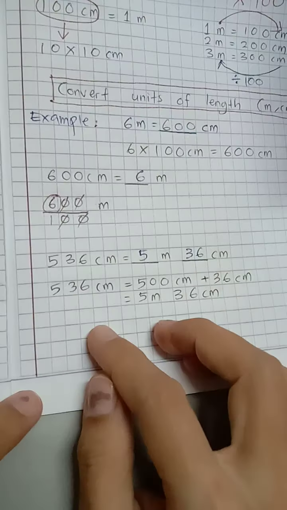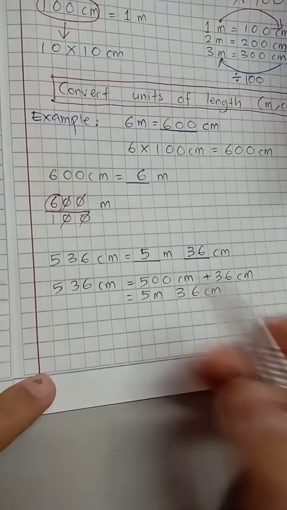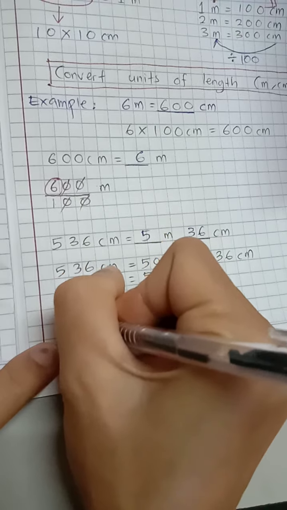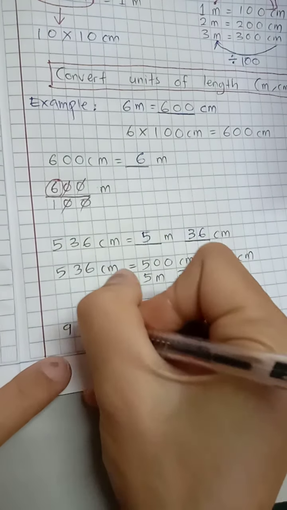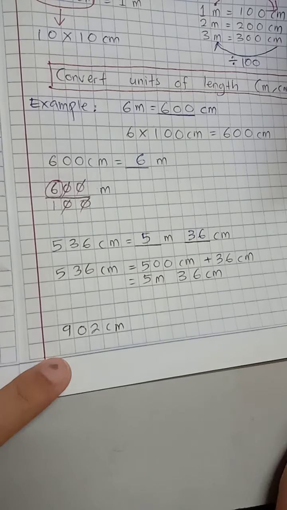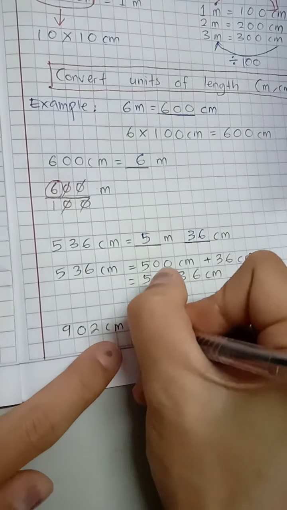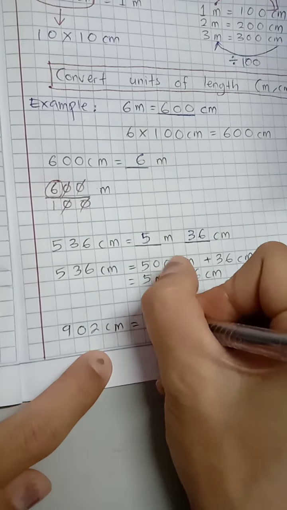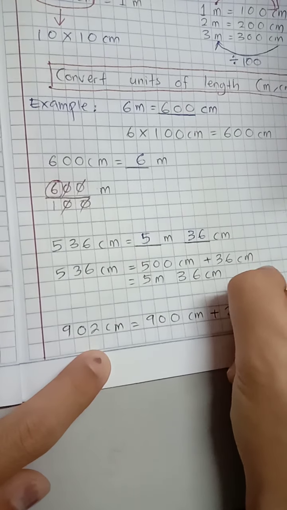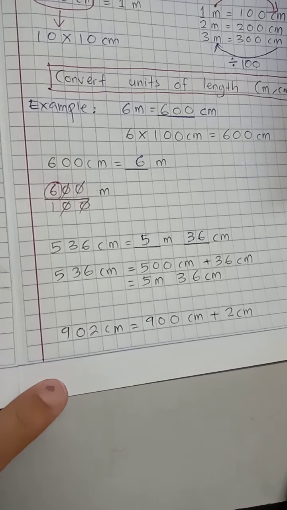Okay, let's try one more. Let's say the measurement is 902 centimeter. Again, let's separate this. We can separate 900 centimeter and 2 centimeter.